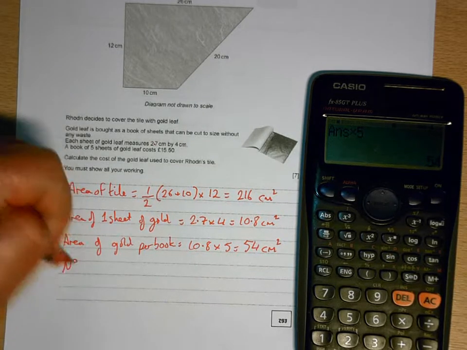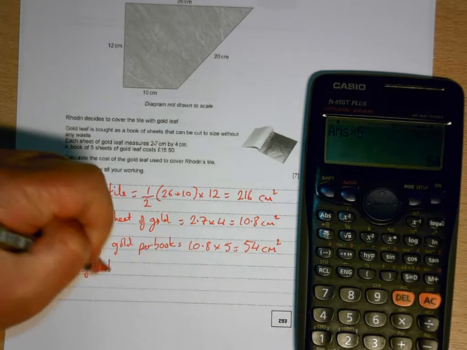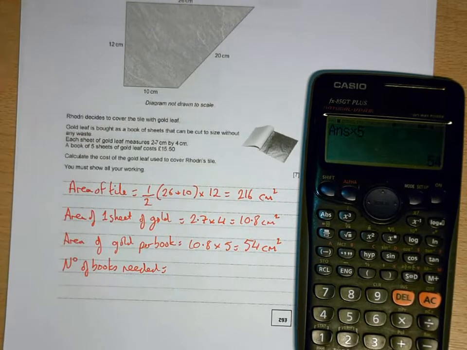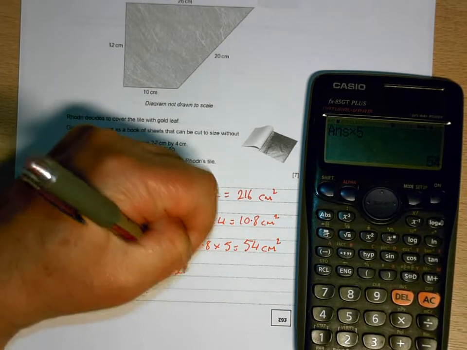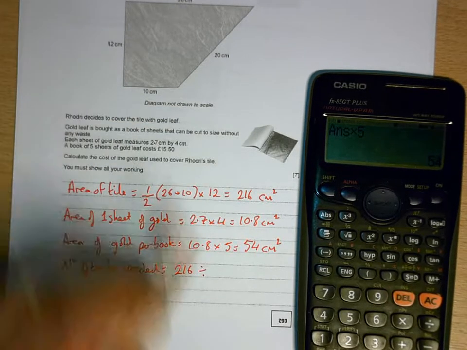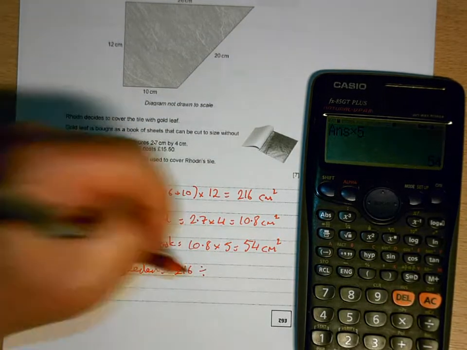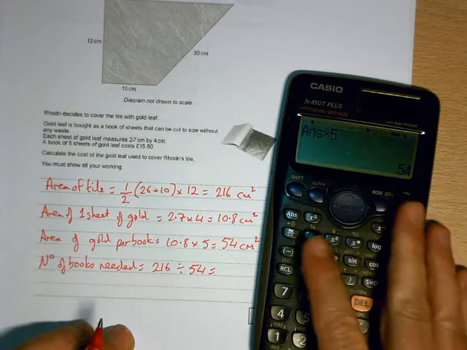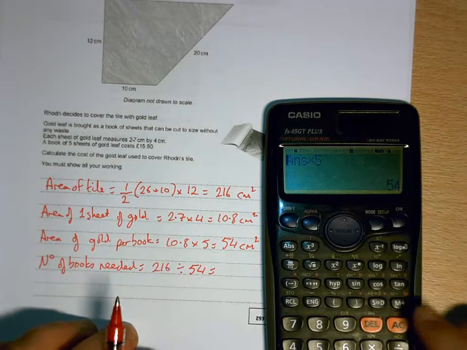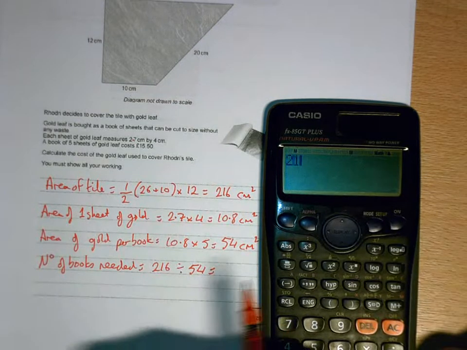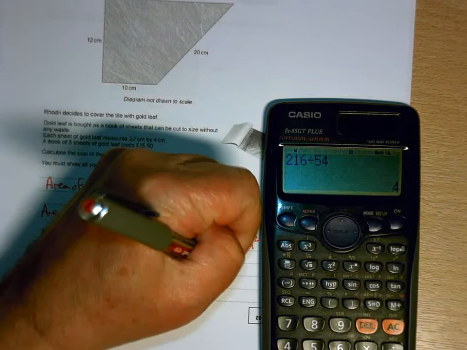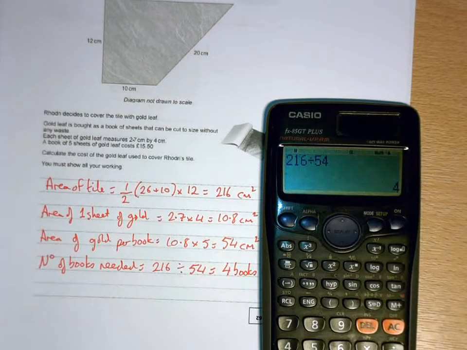So number of books needed will be the total area I've got to cover divided by the area per book. So on my calculator, I'm going to cancel that and do 216 divided by 54, which is 4 books.